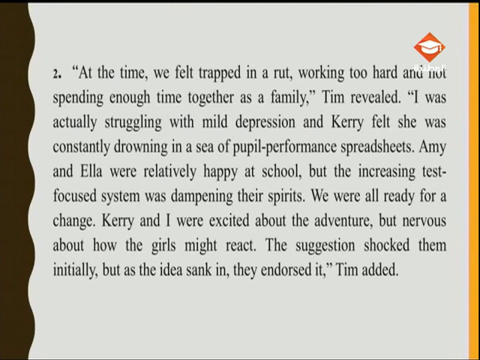We were all ready for a change. Carrie and I were excited about the adventure, but nervous about how the girls might react. The suggestion shocked them initially, but as the idea sank in, they endorsed it, Tim added.